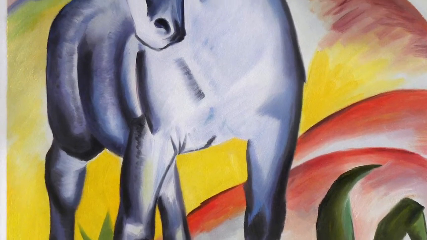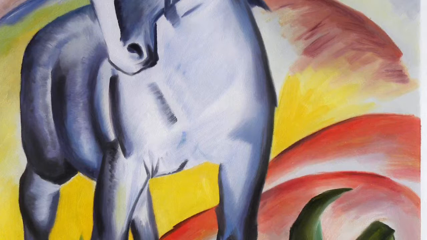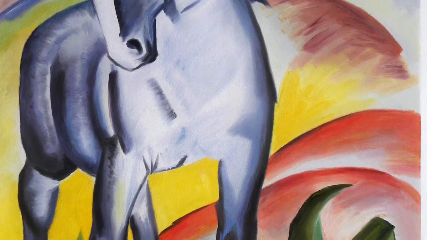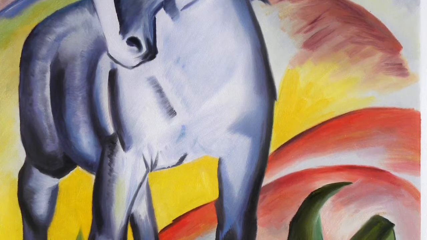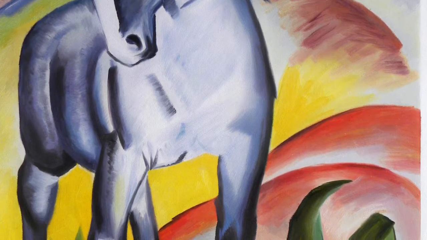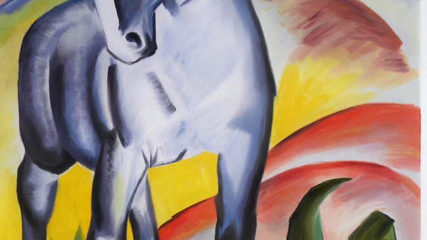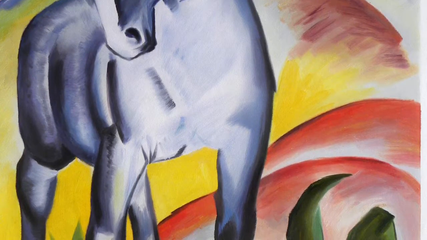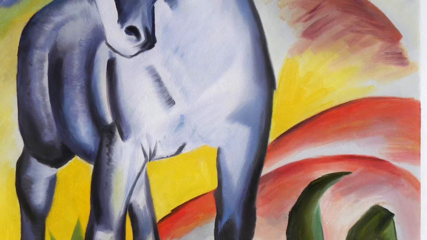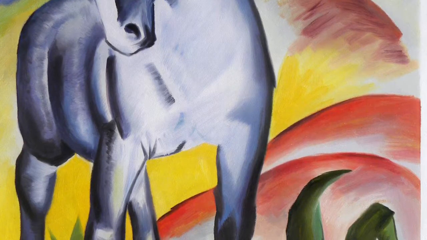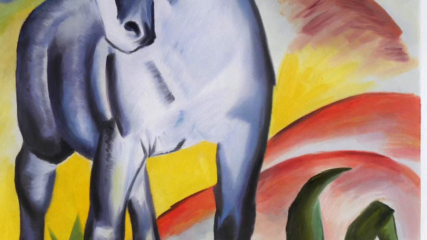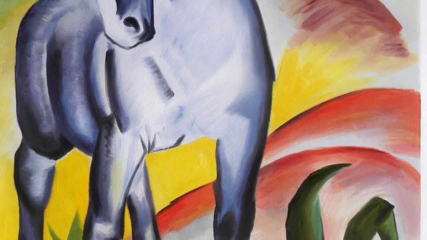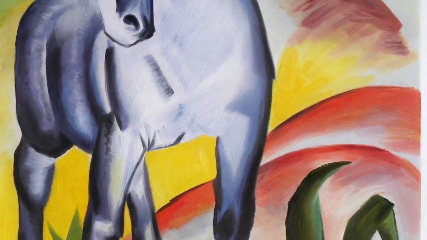The Blue Horse by Franz Marc, made in 1911, is what I will be critiquing. The medium that he used was oil paint on a 112.5 by 84.5 centimeter canvas. In this artwork, there is a blue horse in what looks like hills in the colors red, blue, with a little bit of yellow, white, and patches of green grass. The hills behind the horse have an arched shape to them. The horse has some curved, sharp edges and blue tones.